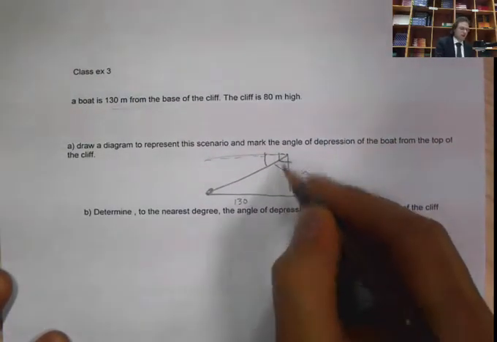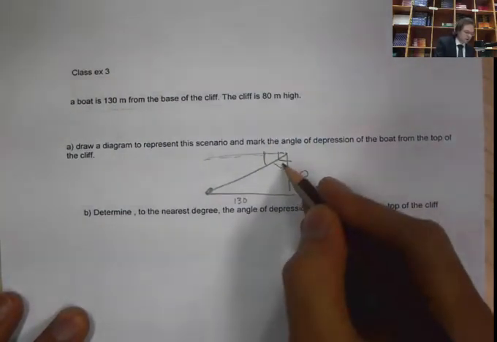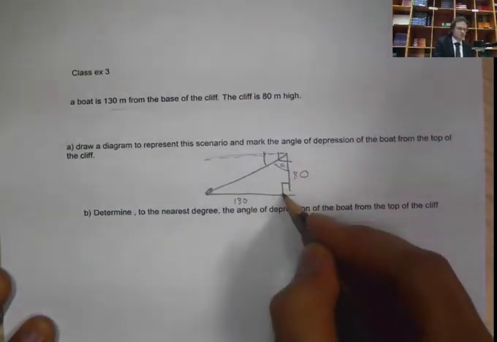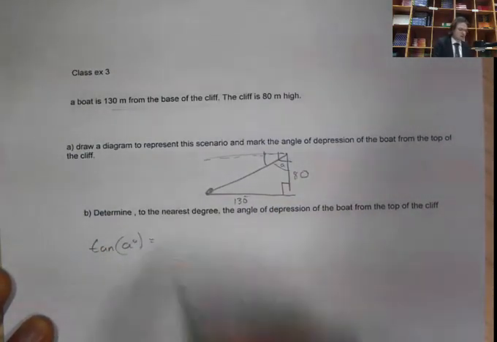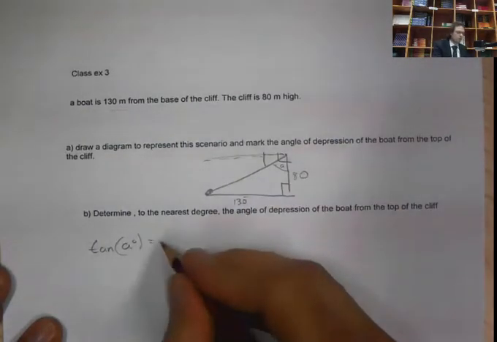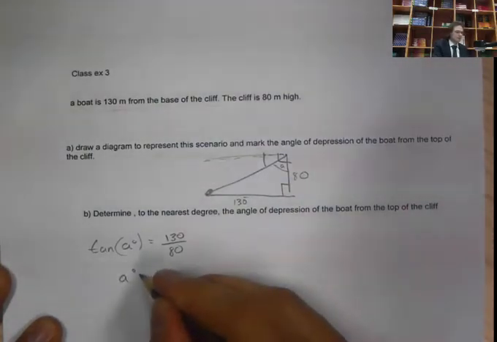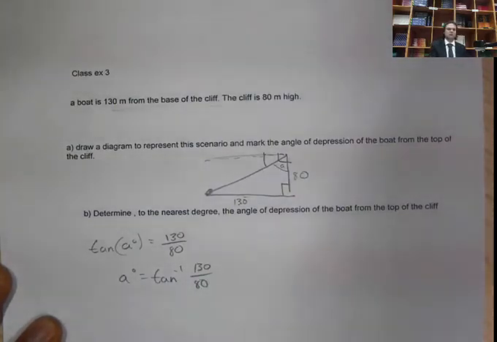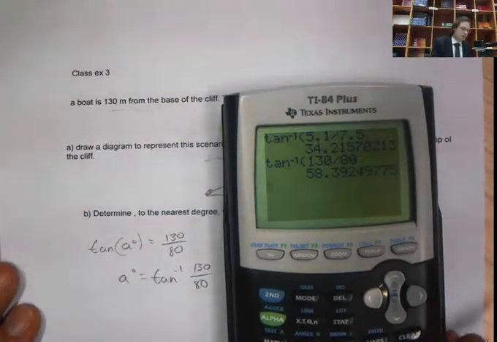And if I add these two angles together, that's going to be 90 degrees, right? So let's first figure out if I can find out this A. Now if I look at A, I know the opposite and adjacent. This is my right angle. So that's going to be tan angle A is equal to opposite 130 over adjacent 80. So then A is equal to tan negative 130 over 80. So let's try and solve that. So I'm going to go second tan 130 divided by 80. And I'm going to end up getting 58.39.